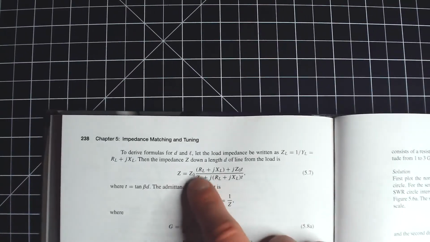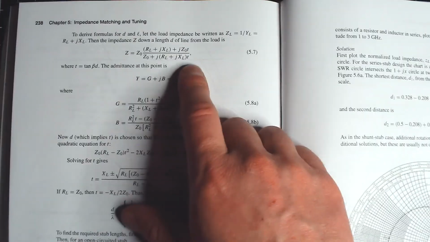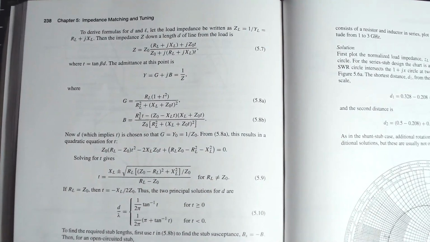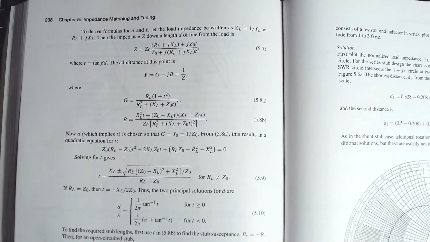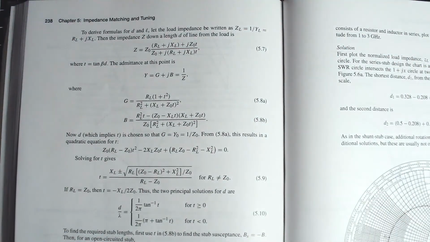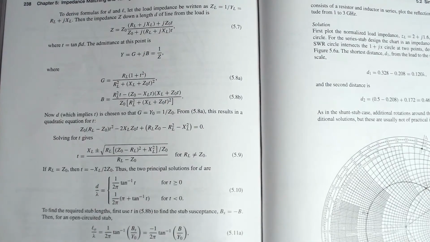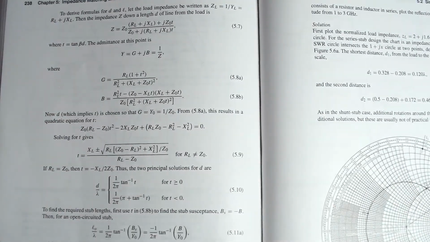Remember, you have the input impedance looking down a length of transmission line now, rather than a simple reactance calculation for an inductor or capacitor. But overall, the derivation is the same. And I thought about doing it, but honestly, it's not the most instructive thing in the world. It's just a giant pile of gobbledygook and algebra.